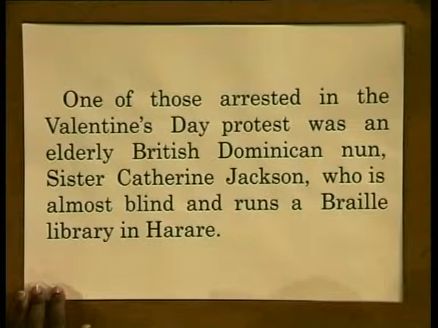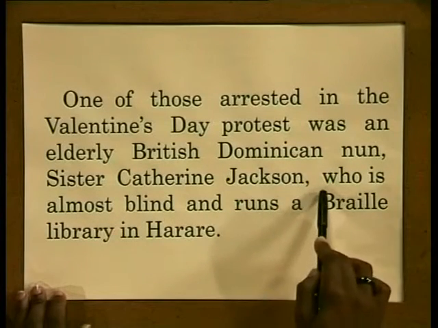These are facts because you could easily verify whether or not they are true. For example, you could go to the police station in Harare and verify that Catherine Jackson was arrested. So most of the information that's been included in this article could be proven to be true. Yet some interesting choices have been made.